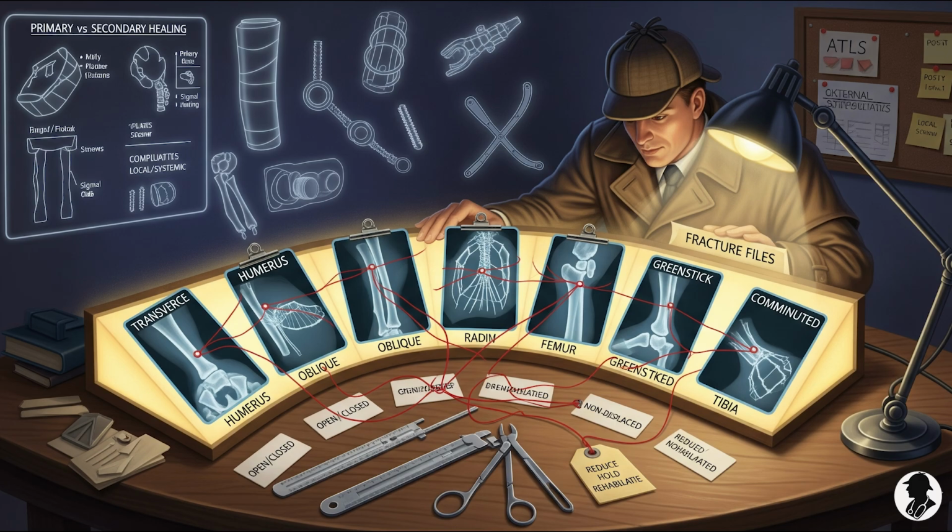And finally, the main event for our deep dive today: fractures. A fracture is simply a break or a discontinuity in a bone. It happens when mechanical forces exceed the bone's ability to withstand them, and you'll often see it abbreviated with a hash symbol, just as simple, hashtag. Right, the hashtag fracture sign.